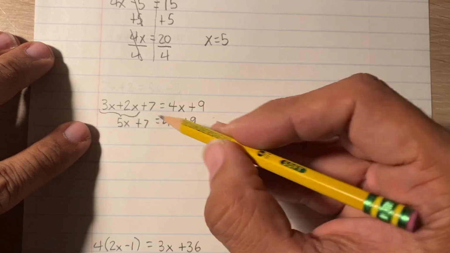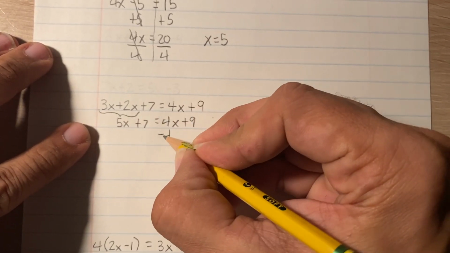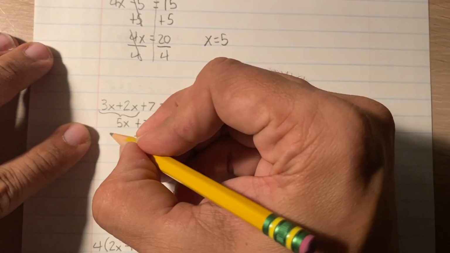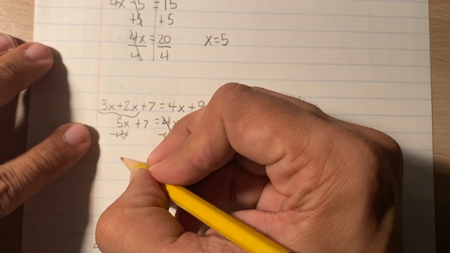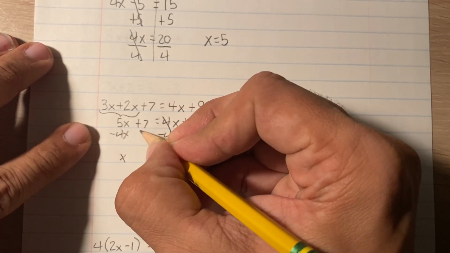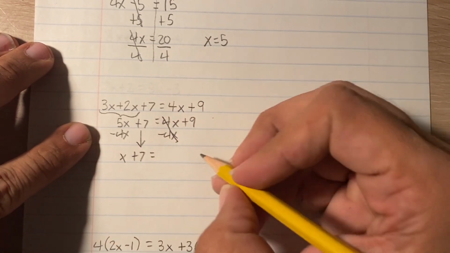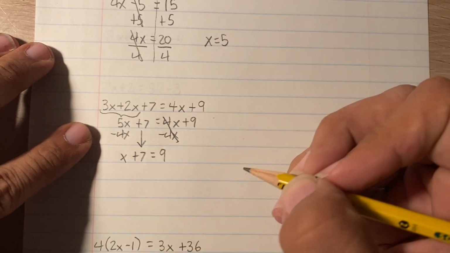Get rid of the lowest of the two x's. So this is 4x, that's 5x. I'm going to subtract 4x. This is now gone. Subtract 4x. I'm left with only 1x, which is really just x. I'm going to bring down the plus 7. I'm going to bring down the positive 9, which is now just 9.